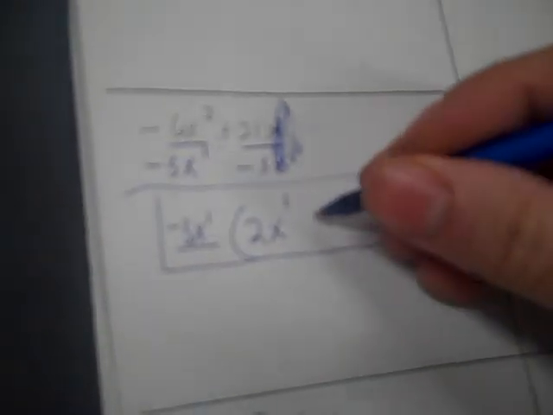So that's positive 2, and on x we take 2 minus 1. 2 minus 1 is 1. Okay, then we take 21 divided by negative 3, and that's negative 7. So if you got a negative, you don't write any plus, you just write subtraction 7. So get rid of those 1's, and we factored it: negative 3x times 2x minus 7. Now on the assignment, I'm going to do number 1 kind of with you.